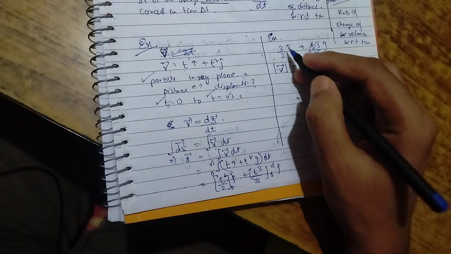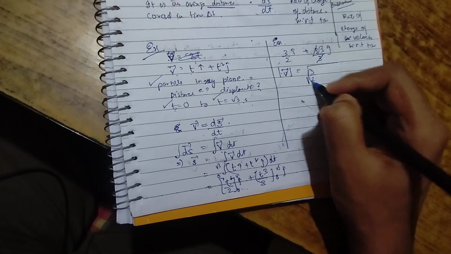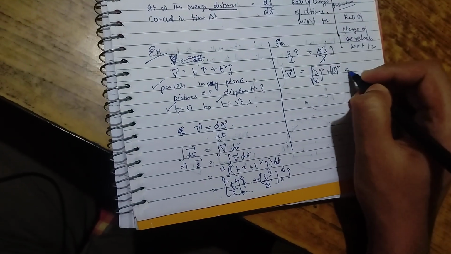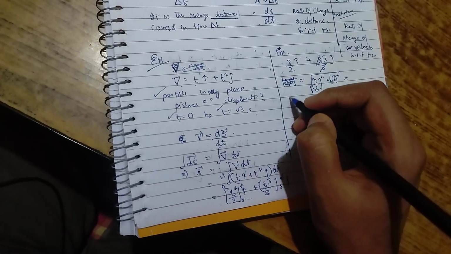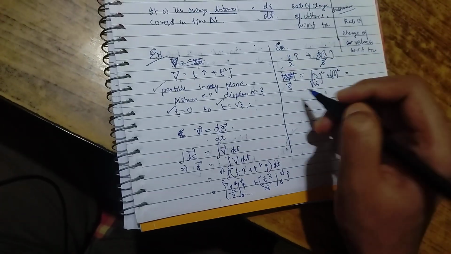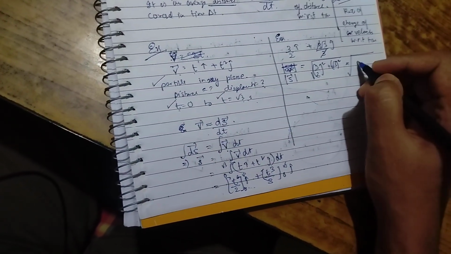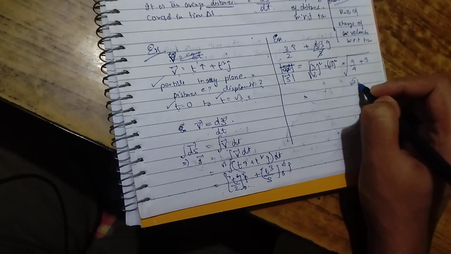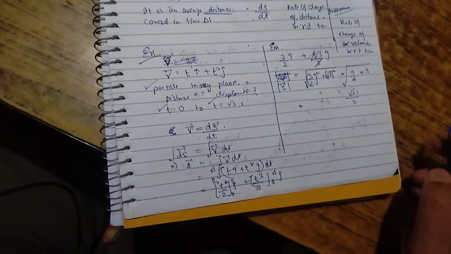We have got the vector notation, we will find the magnitude of velocity, sorry, what am I doing? This is not velocity, this is displacement. We got the vector notation, we will find the magnitude. So 9 by 4 plus 3, and that would be root 21 by 2.